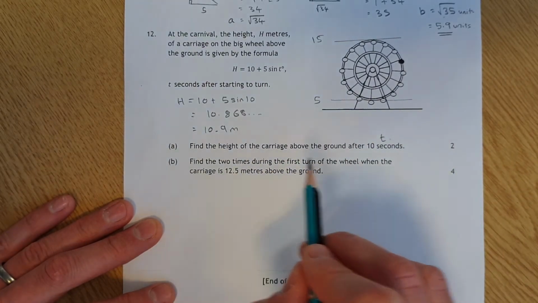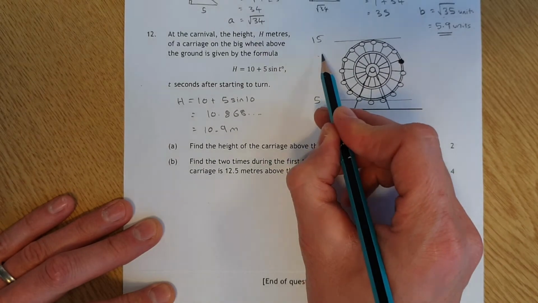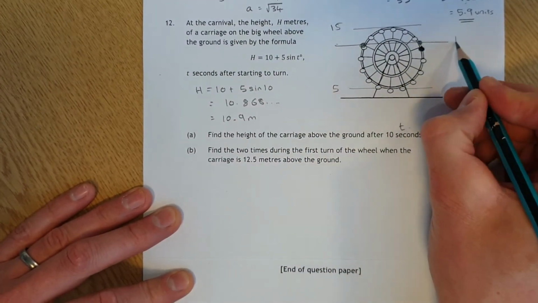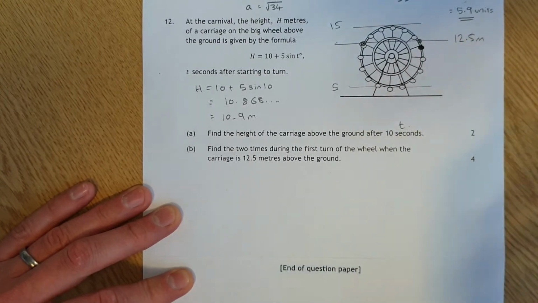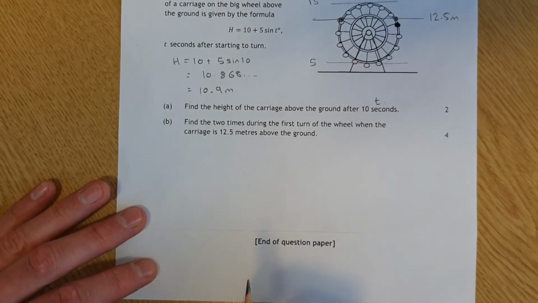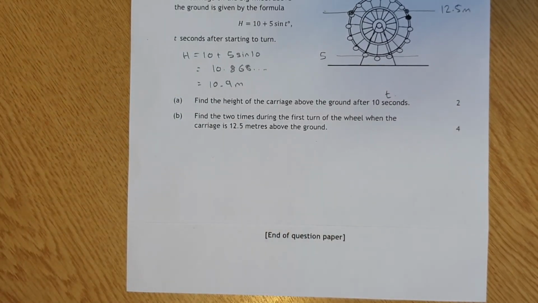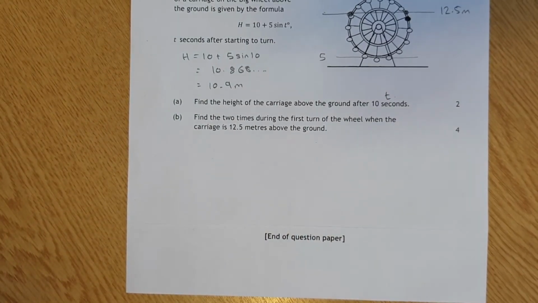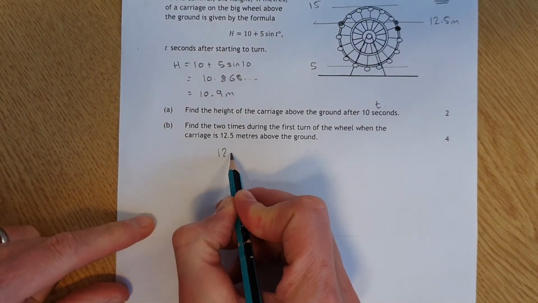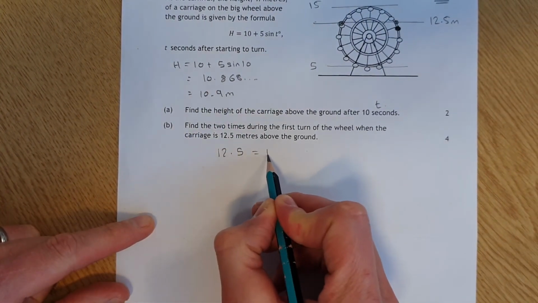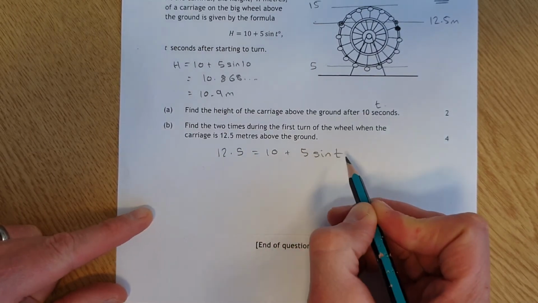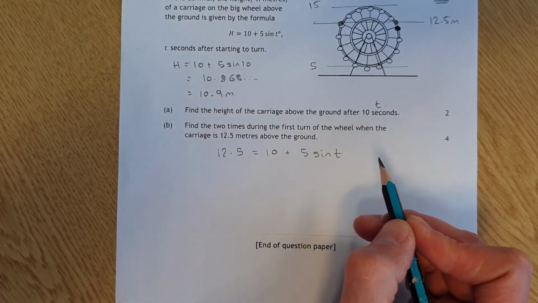So the 2 times when it's equal to 12.5, it's going to be around about here. At that point there and that point here, it would be 12.5 meters above the ground. So we need to work out at what 2 times that occurs. So that's when the height is equal to 12.5. So I'm going to change h for 12.5. So 12.5 equals 10 plus 5 sine t.